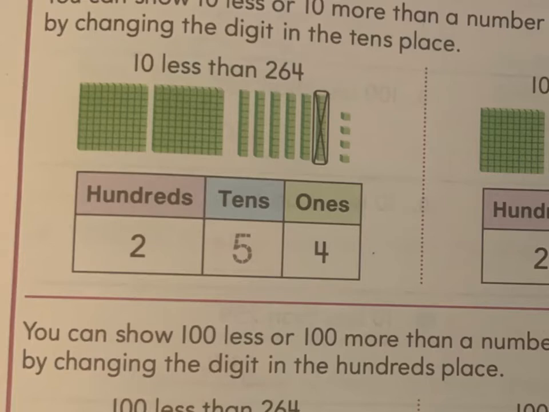It has the pictures to show 264. But remember, we want 10 less. And that's why we have this one crossed off, that 10. So what's 10 less than 264? 254.